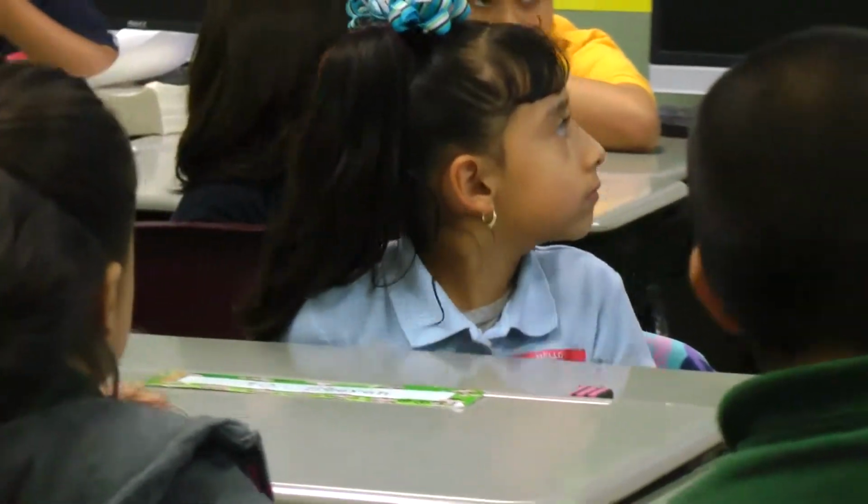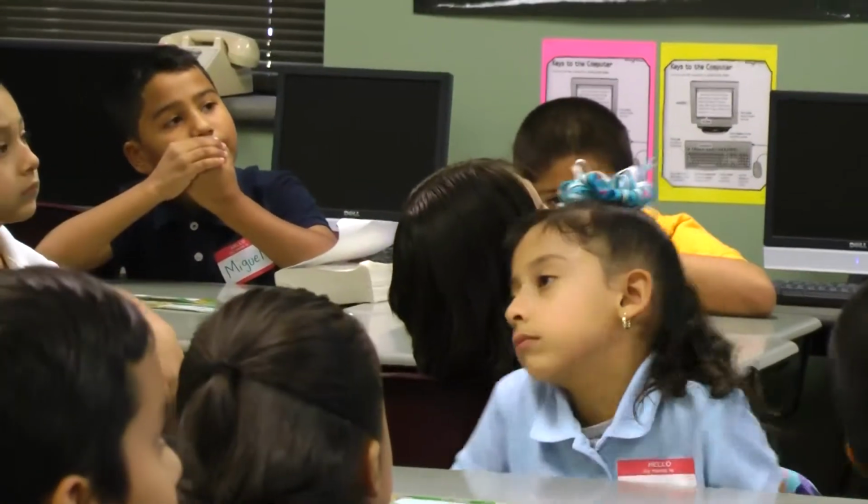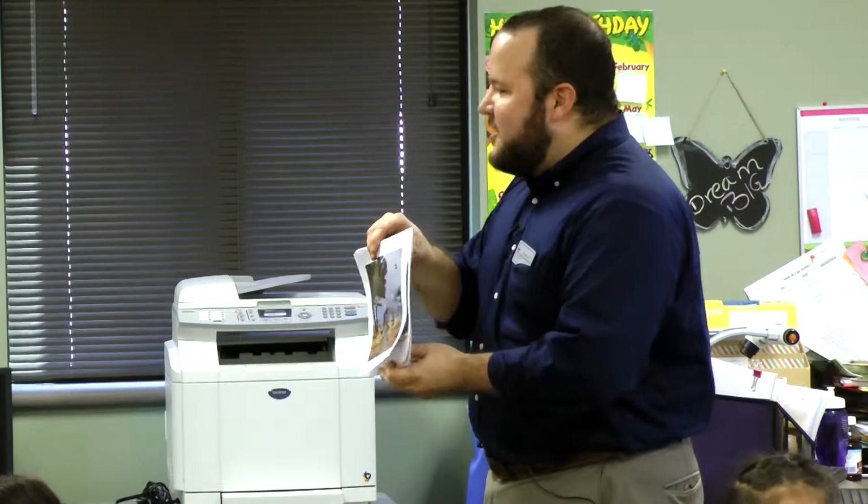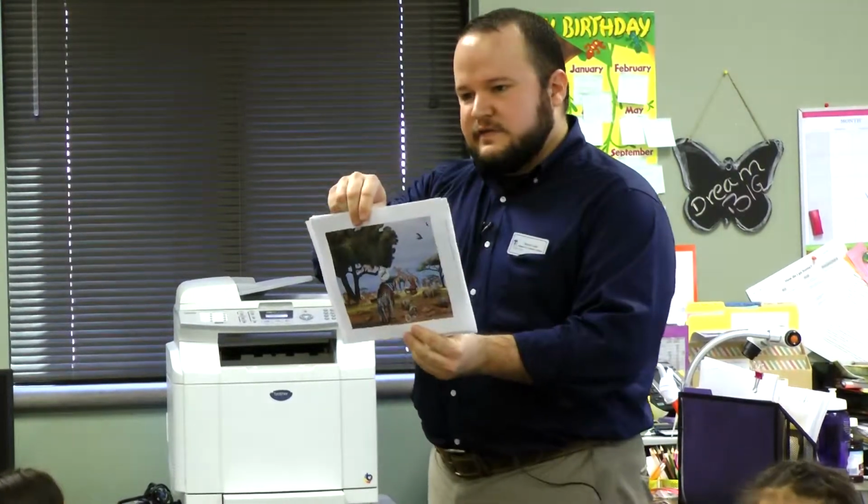Right here you see the different animals living together. Some of them are food for the others. Remember the first slides? Oh, the cheetah and the gazelle? Yeah, they're part of an ecosystem. They belong in this ecosystem.